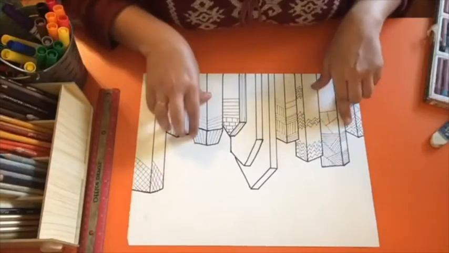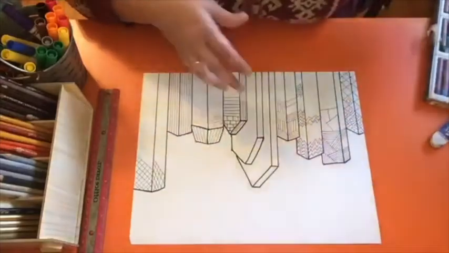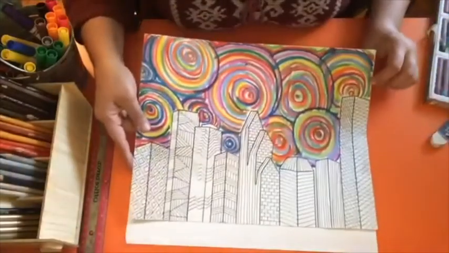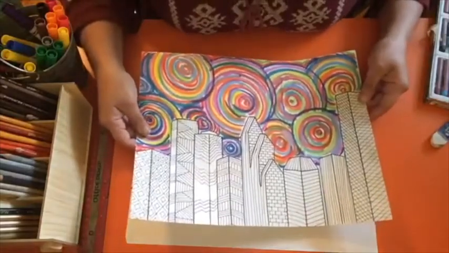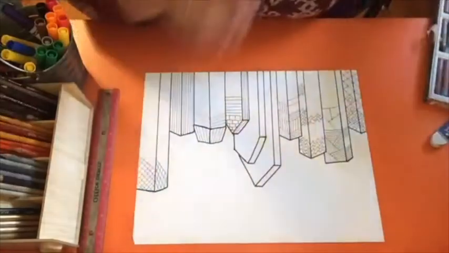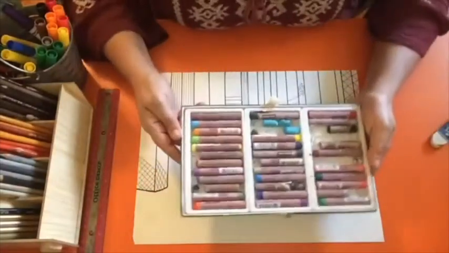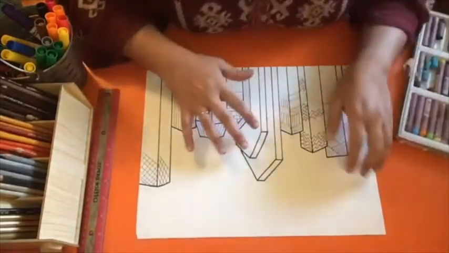Okay, you guys, I went ahead and finished these a little bit more with a couple of examples for you. But remember, you'll want to finish the buildings all the way through, kind of like what you see here. You'll want to make sure you finish them all the way through. And now I'm going to show you how we do the color portion. Now, like I said, you can use oil pastels for this, or you can use markers. It's really up to you.